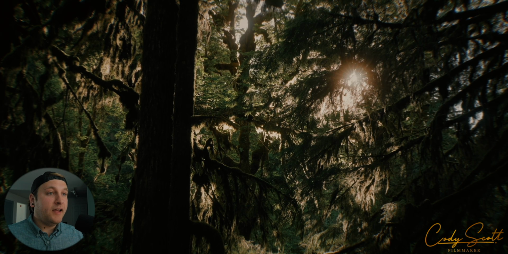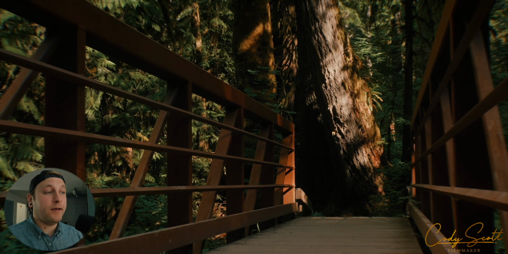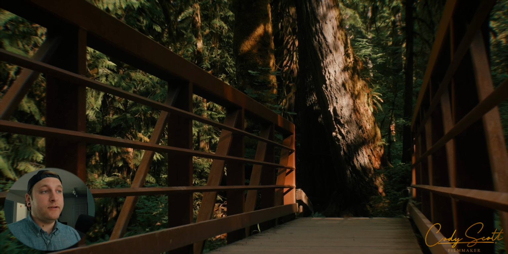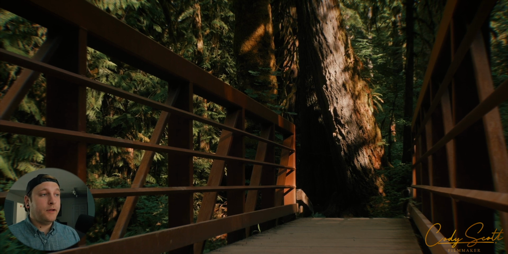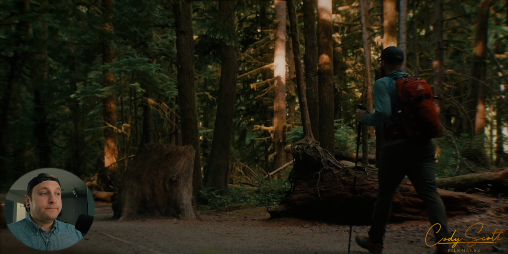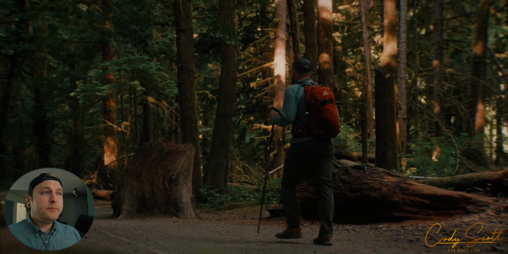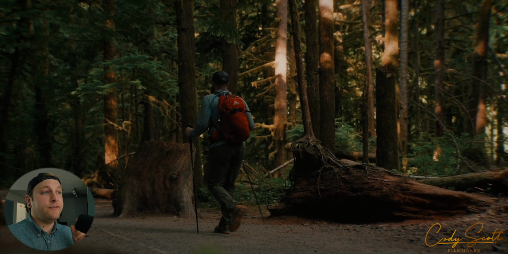This is beautiful. I was trying to decide when I was filming this, should I expose for the highlights or shadows? Shadows can come back with the Sony Log 3 footage. Just a little bit of movement. This is in a rainforest, by the way.